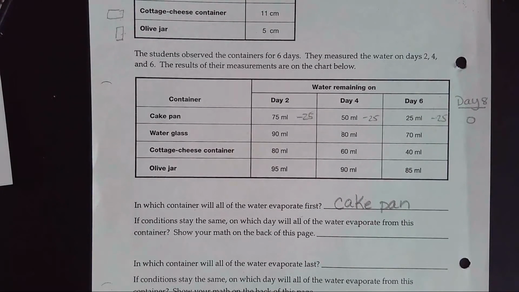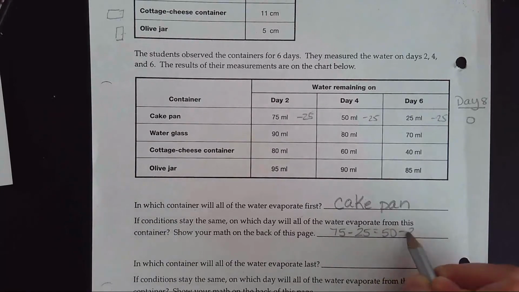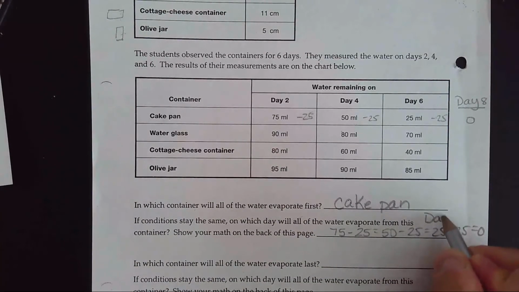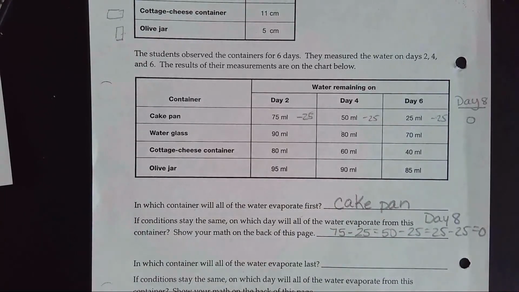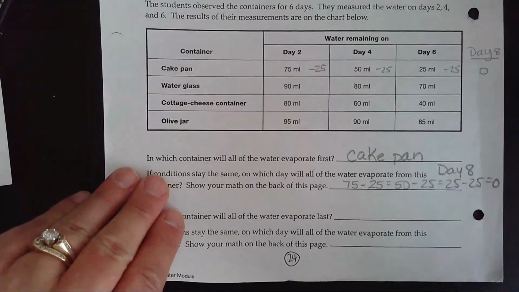Again, it asks us to show our work on the next page. We can simply write it here. 75 minus 25 is 50, minus 25 is 25, minus 25 is 0. So obviously, which day? Day 8. All right, now let's take a look at the other questions below that.